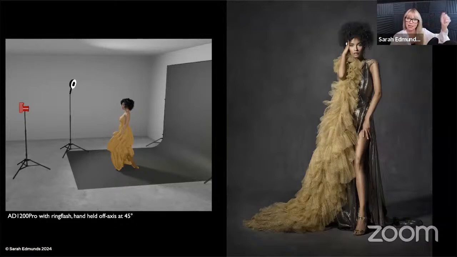So I got my stylist to hold it up high, and it was at more or less a 45-degree angle. So there we go, AD 1200 Pro. Now, you might notice that I'm not giving you exact settings of the camera or the lights at this point, and I'm doing that for a reason. The reason is that I want you to learn to see.